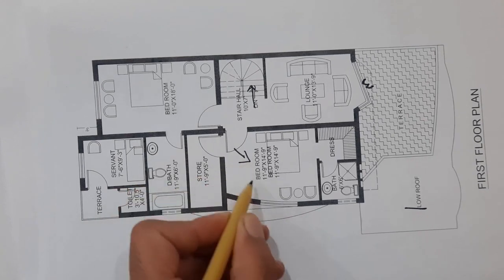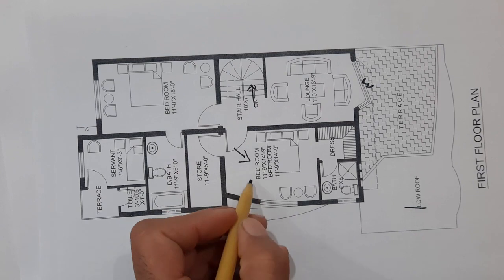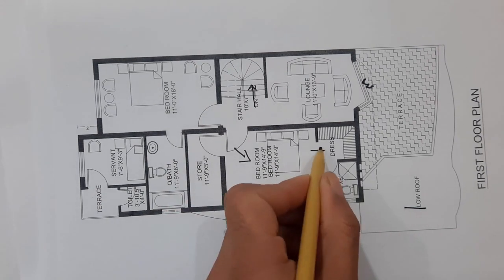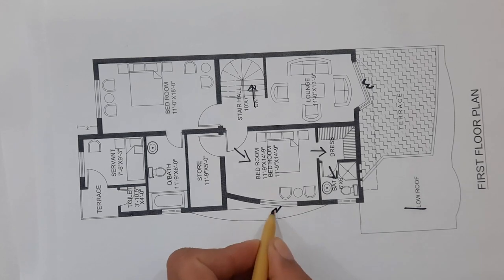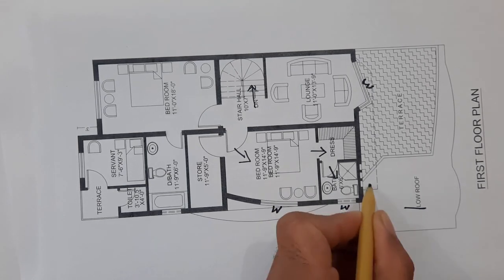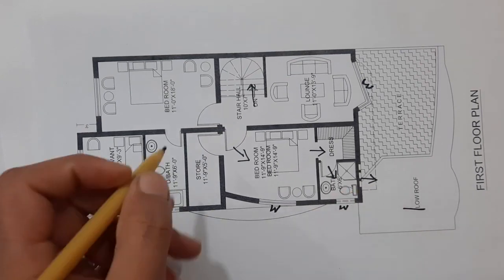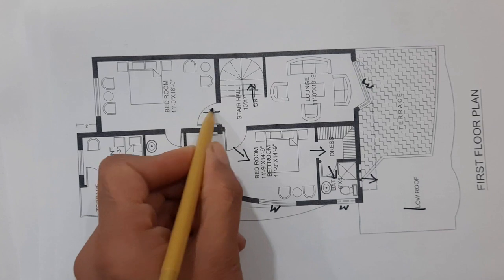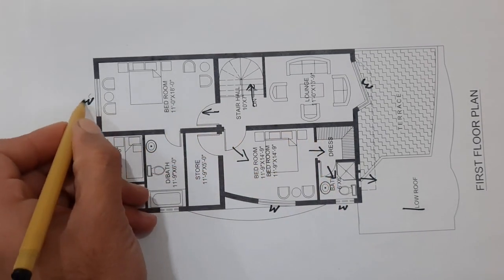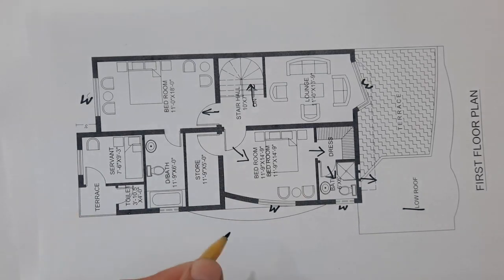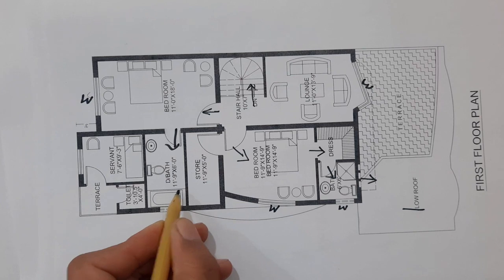This is the bedroom on the first floor, size is 11 feet 9 inch by 14 feet 9 inch, right? Next you can see this is the attached bath, size is 6 by 6 feet. This is the window. This is the window also, and this is its front side ventilation for this bath. Next you can see, guys, this is the second bedroom. Size is 11 feet by 18 feet, and this is its window. Okay. Next you can see this is its bath. Size is 11 feet 9 inch by 6 feet.